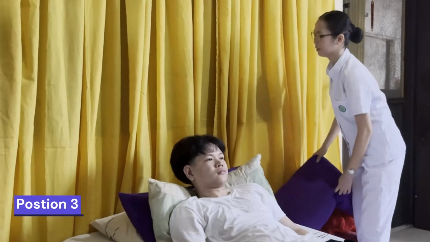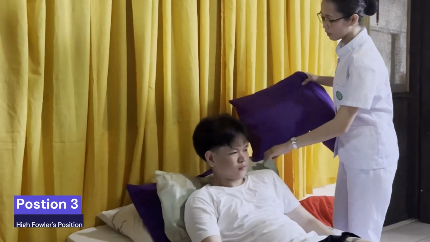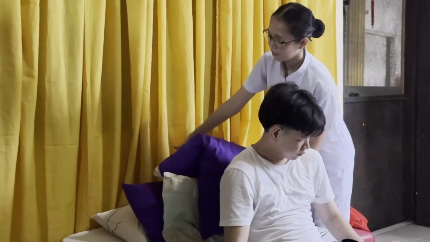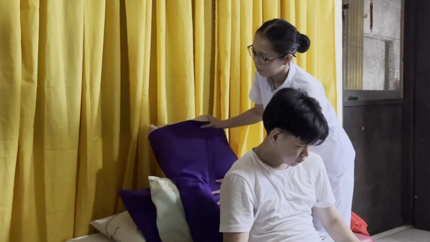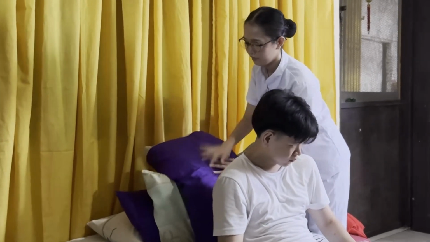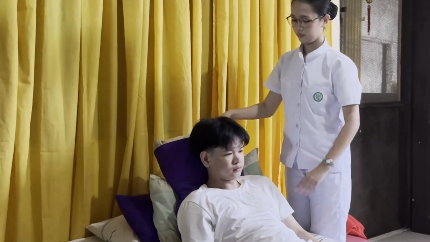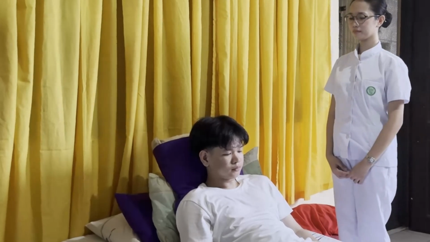High Fowler position is a supine position in which an individual lies on their back on a bed with the head of the bed elevated between 60-90 degrees and the legs of the patient can be either straight or bent at the knees. It's used when the patient is defecating, eating, swallowing, taking x-rays, or to help with breathing.